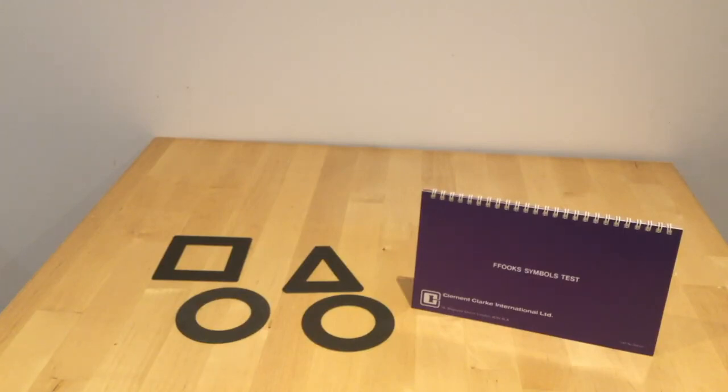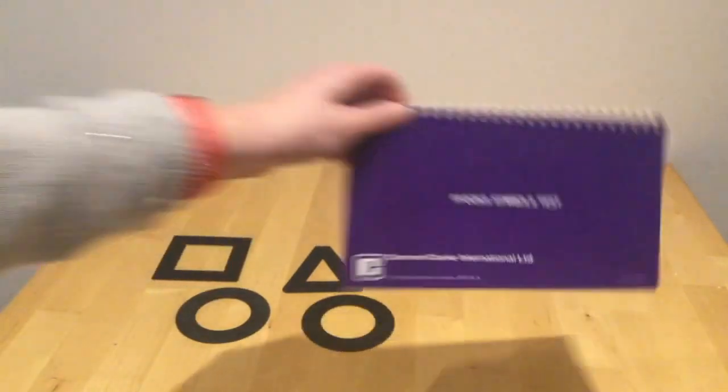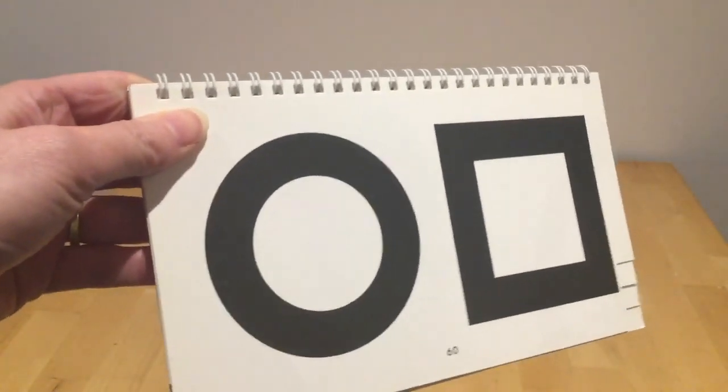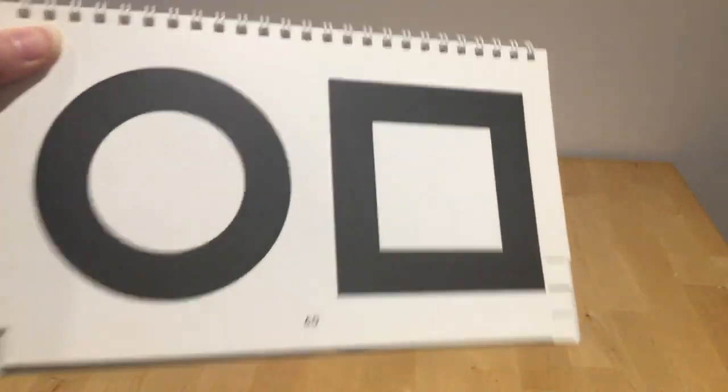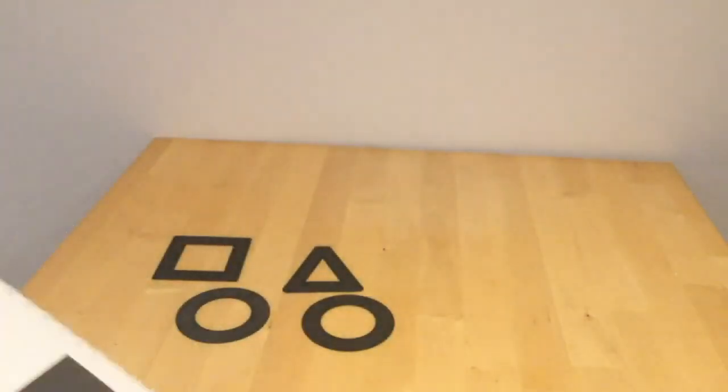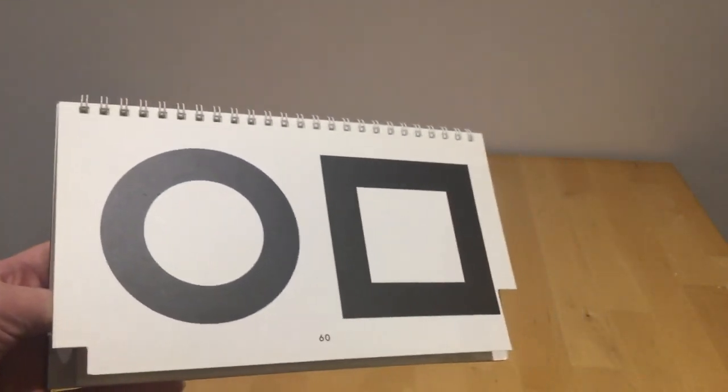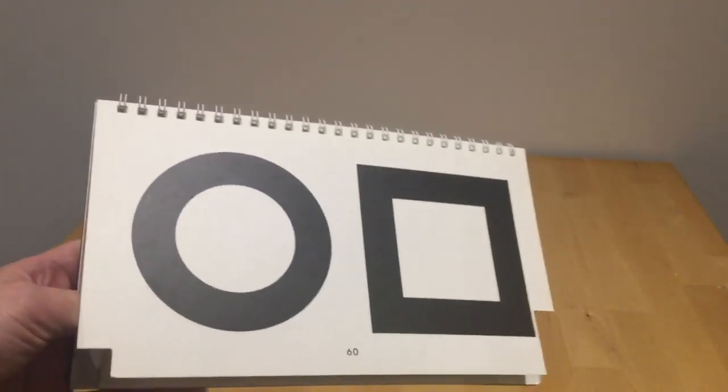This kit comes with your symbols test book and also 4 symbols. So when we open it up, now this is a test that's done at 6 meters. We have our first two symbols with the value of 60. Nothing on the tabs, unfortunately, with this one. And again, you could ask the child or young person to make or hold up the symbol, the picture that you are pointing to.